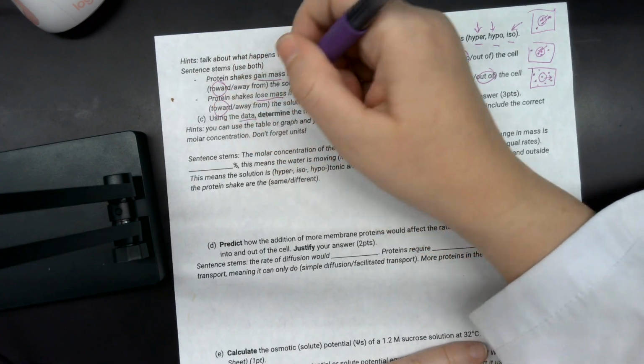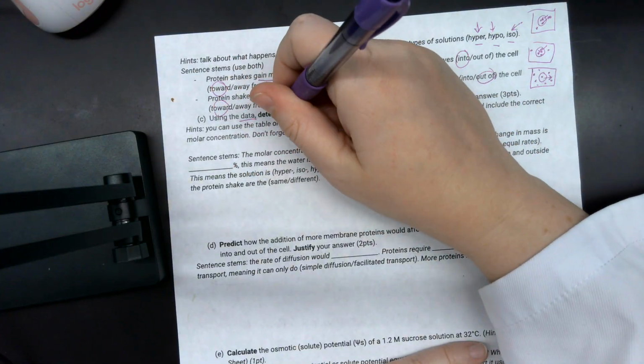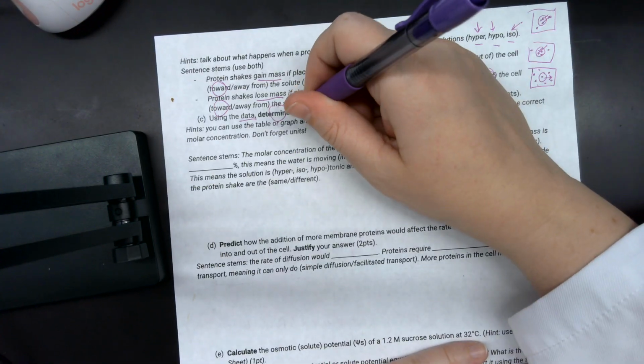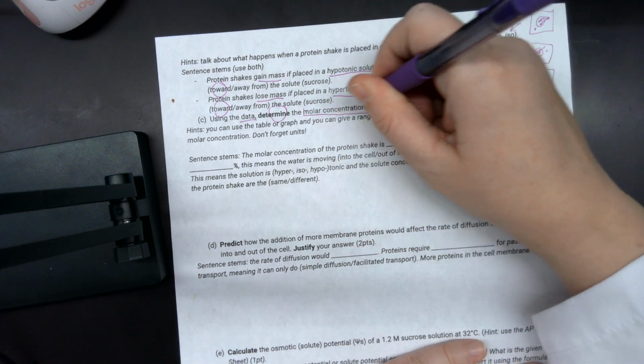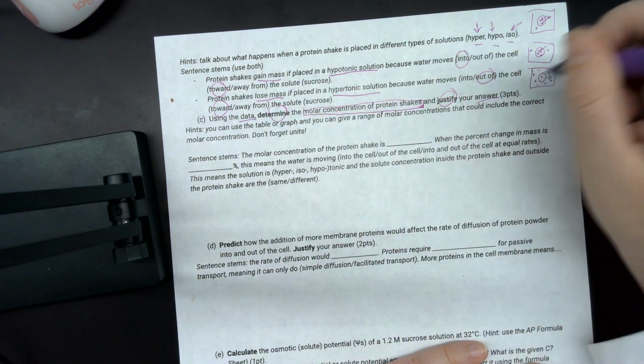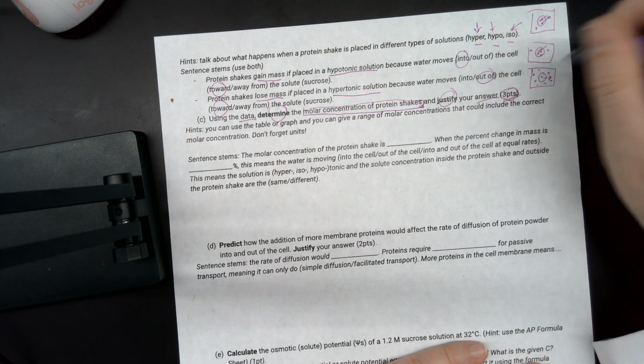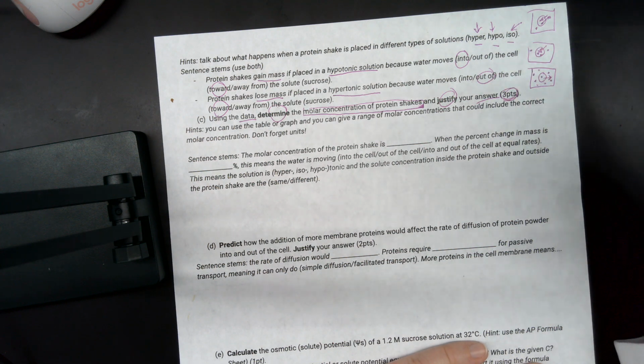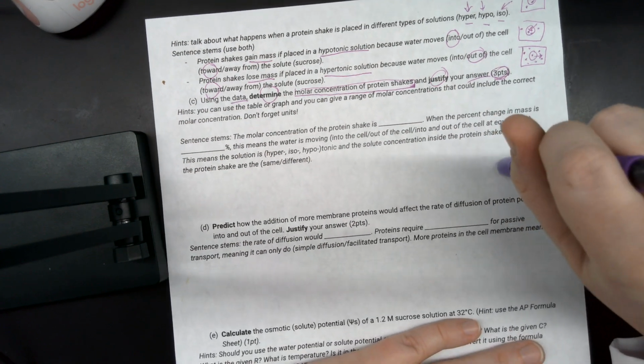It says using the data, so I probably have to look at the data table. Determine the molar concentration of protein shakes and justify your answer, knowing that this is 3 points. It will also be 3 points on the exam on Friday.